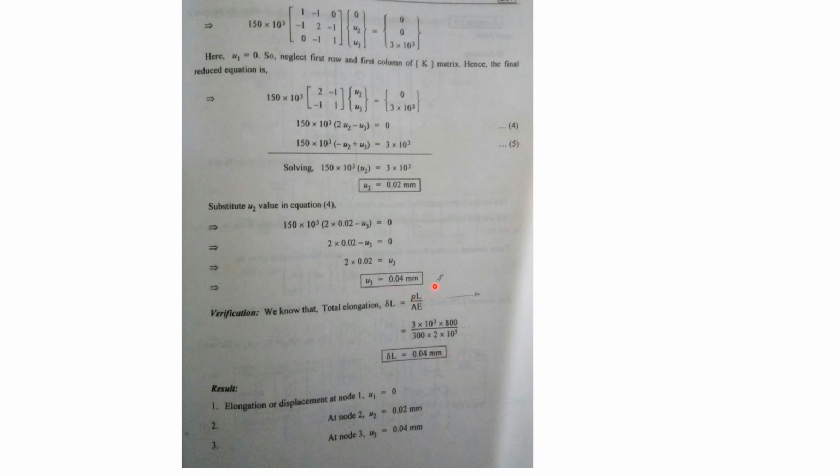Total elongation of the bar is equal to elongation of the bar at node number 3 using FEA method. So both are same. So we verified our method with the conventional method. So today we have studied a simple problem of one-dimensional bar element using finite element analysis method. This is a simple problem. So study this problem by writing it down and understanding the method to solve one-dimensional problems using FEA method.